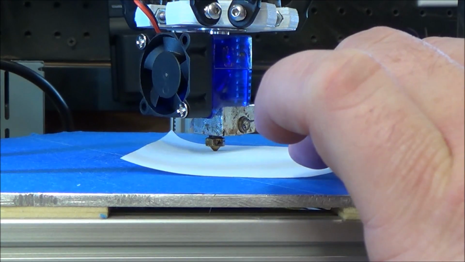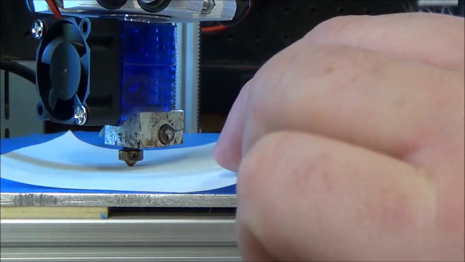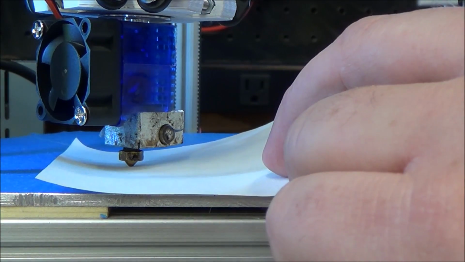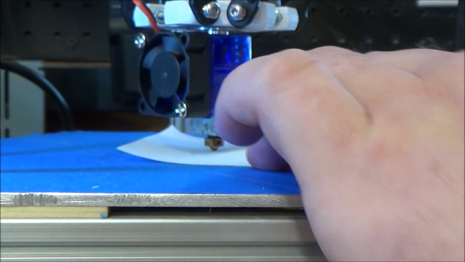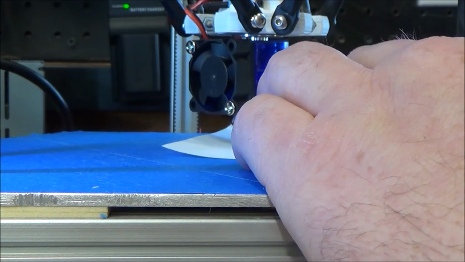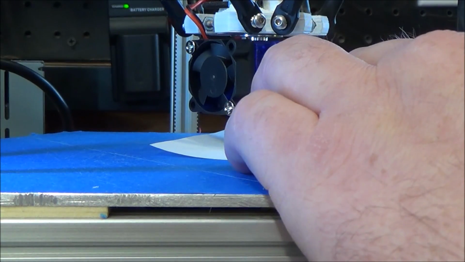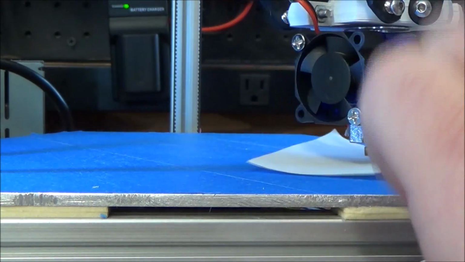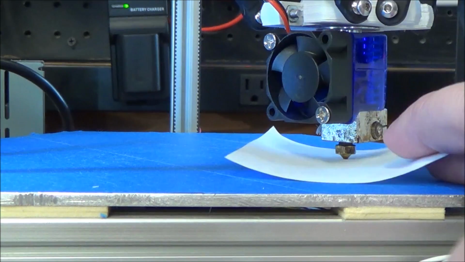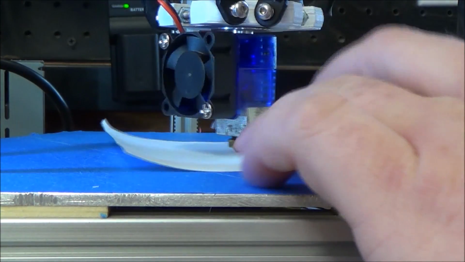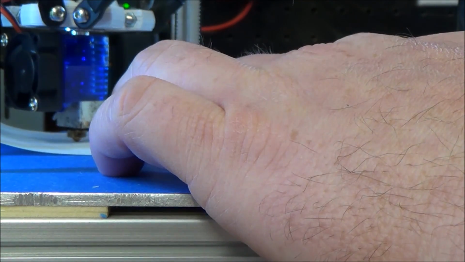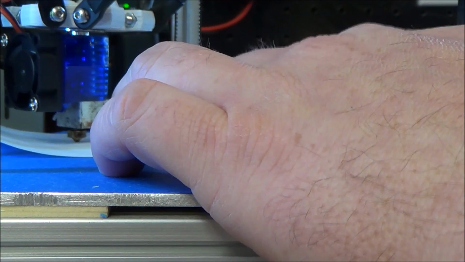Now I'm going to go over, go down 1/10, and it's dragging about the same. All four directions. Dragging, I go up 1/10, it's not. It's kind of dragging right there. Go down. It's not really dragging.